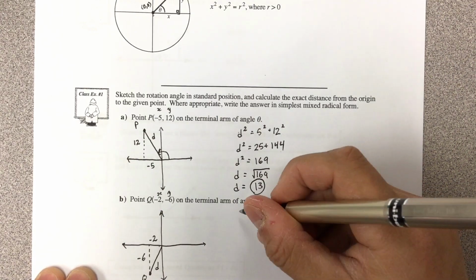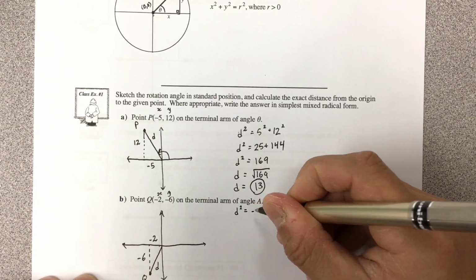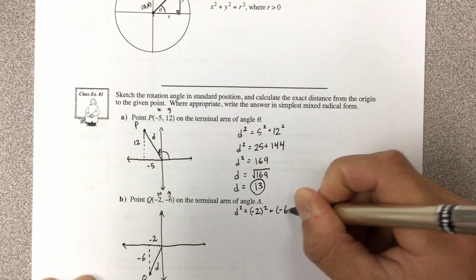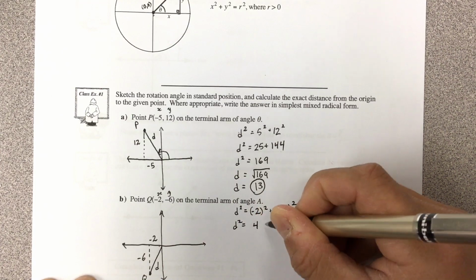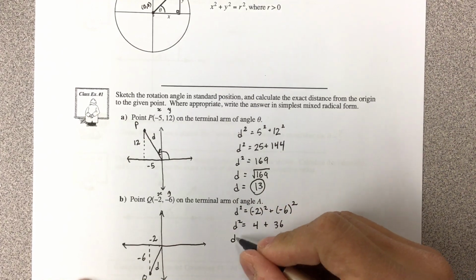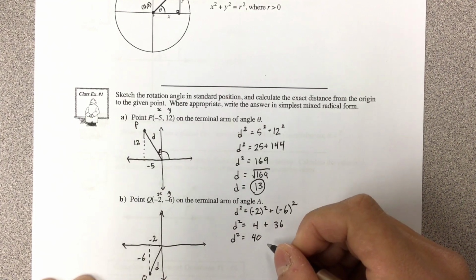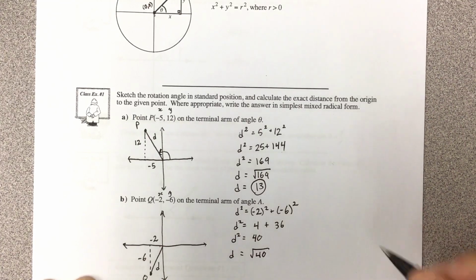And so I need to use my Pythagorean theorem again. So d squared is equal to -2 squared plus -6 squared. d squared is equal to 4 plus 36, so d squared is equal to 40, but d is equal to square root of 40.